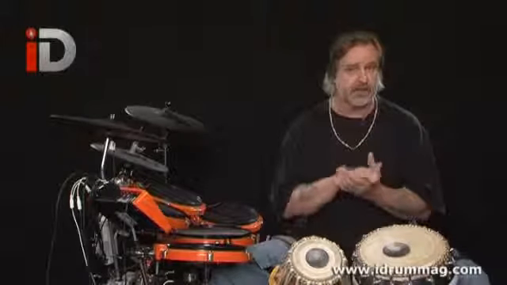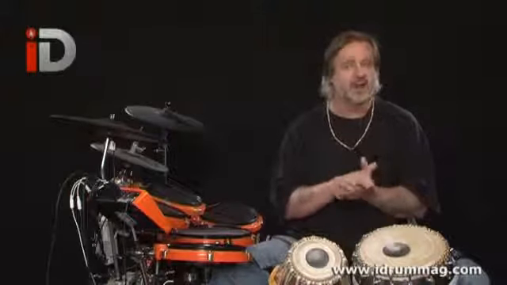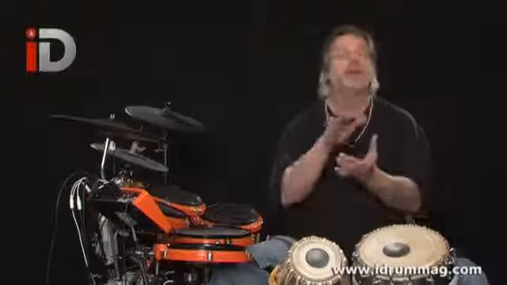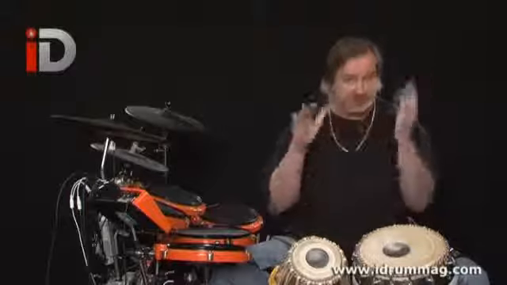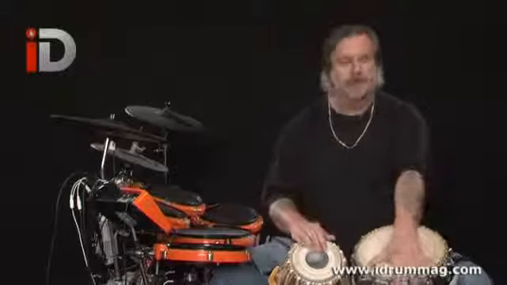Da gena da ti da da terikita taka terikita da ti da gen da ti da gena da ga tuna gen da gena da ti da da terikita taka terikita da ti da gena da ti da gen da ga tuna gena da gena da ti da da terikita taka terikita da ti da gena da ti da gen da ga tuna gena da gena da ti da da terikita taka terikita da ti da gen da ti da gena da ga tuna gena da gena da ti da da terikita da ti da gena da ti da gena da ga tuna gena da. So on the tabla that would sound like this.